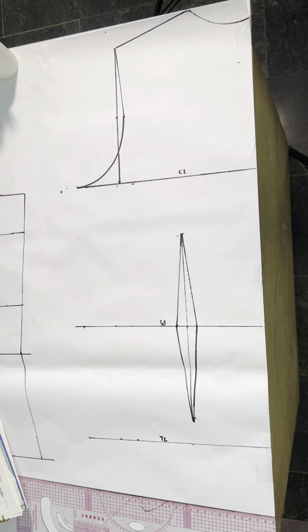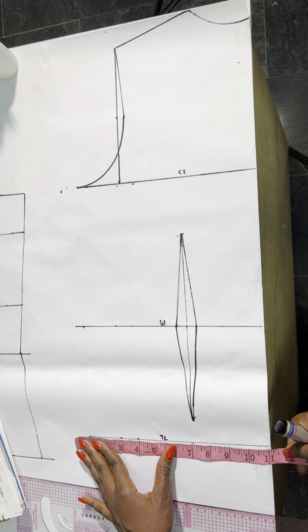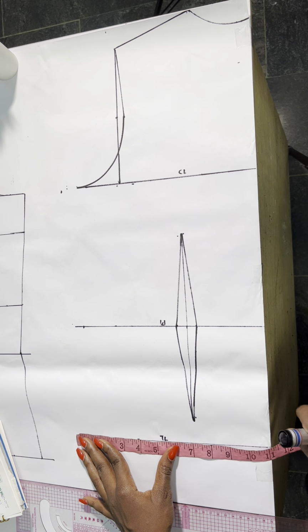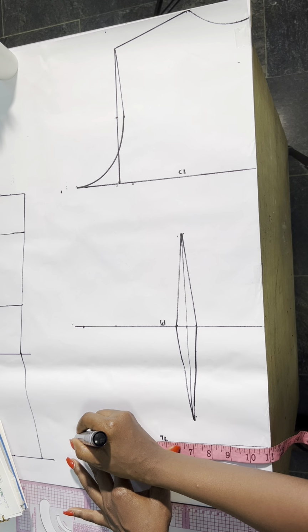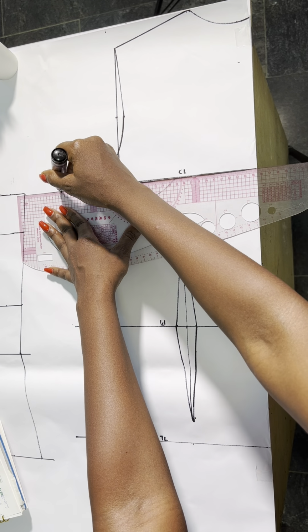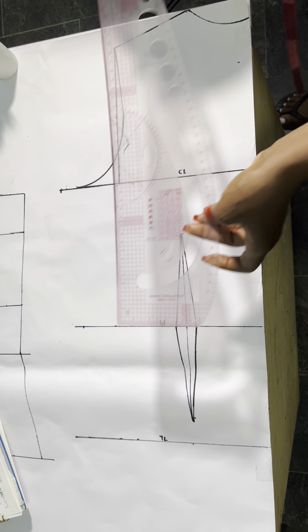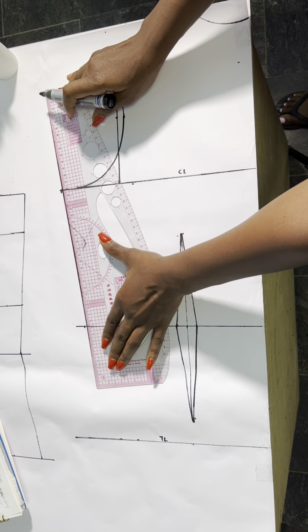For the top length, remember we are still going to use the same measurement for the chest line. So bring that here. Extend my lines. So we'll be connecting back the lines.